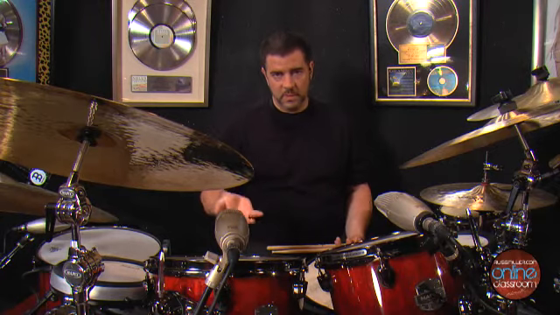So when we get to playing with the band, get to playing music, we have the freedom to use that left foot on the double pedal on a downbeat and not feel weird. Your body's not going, whoa, what are you doing? We haven't done this before, and train wreck. That's what these exercises are all about.